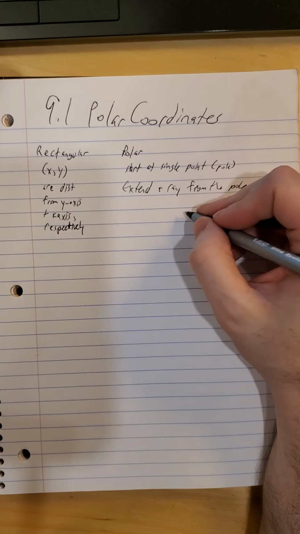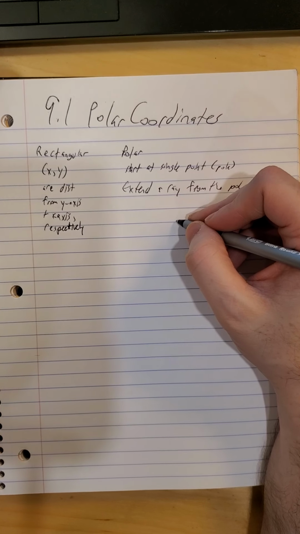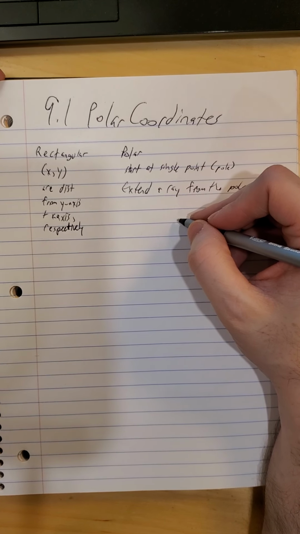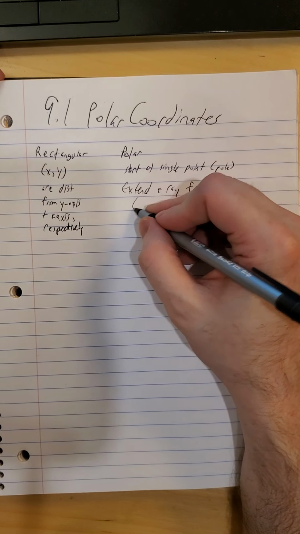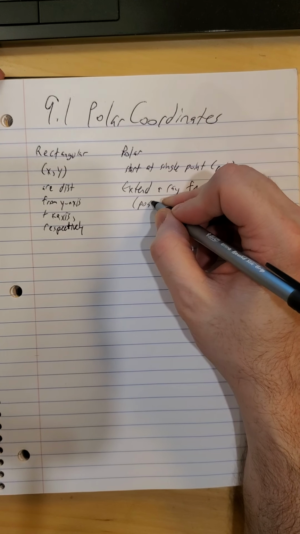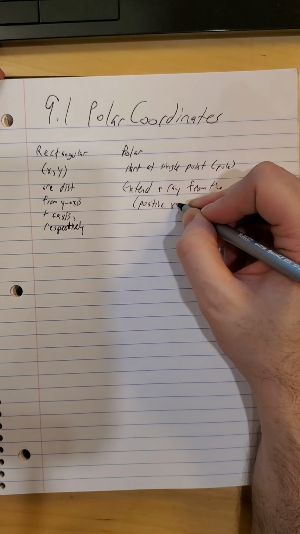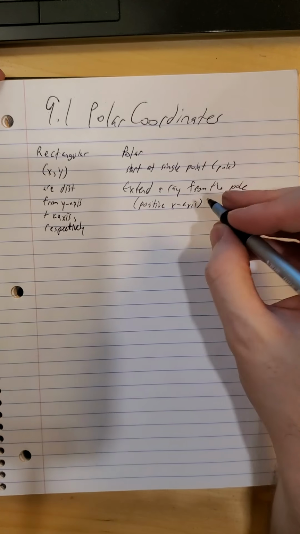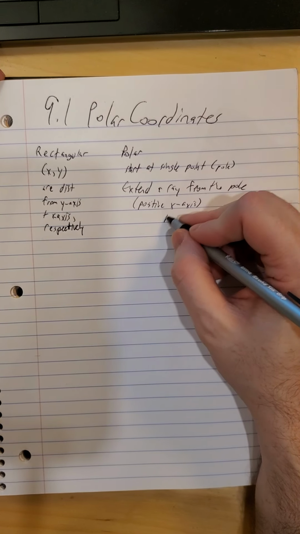So we start with a single point, the pole. We extend a ray from that, typically where the positive x-axis would be, and that is the polar axis.